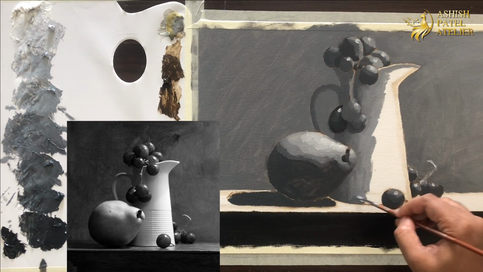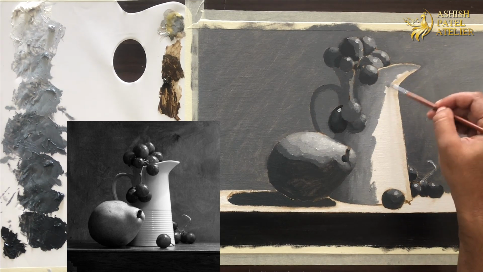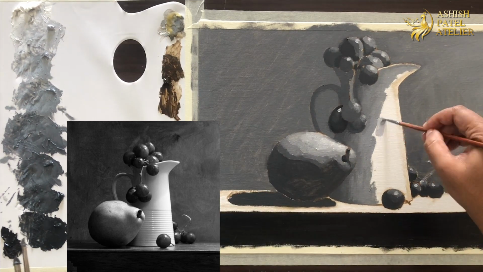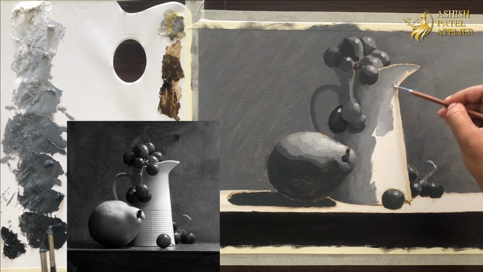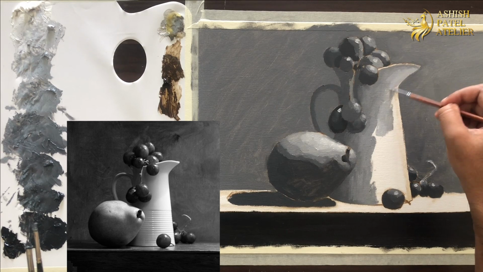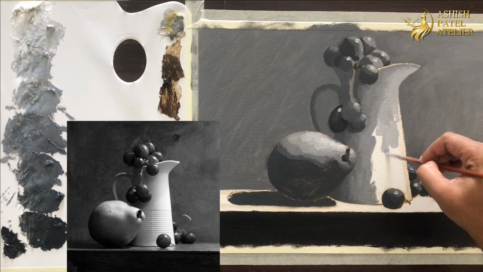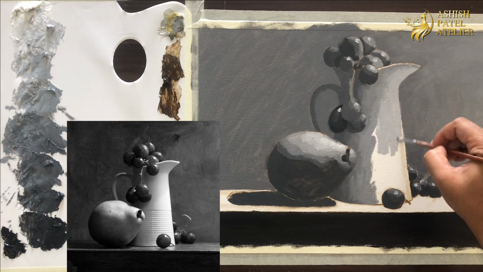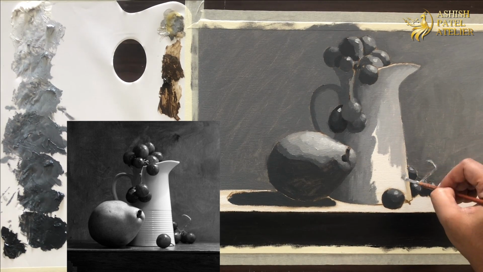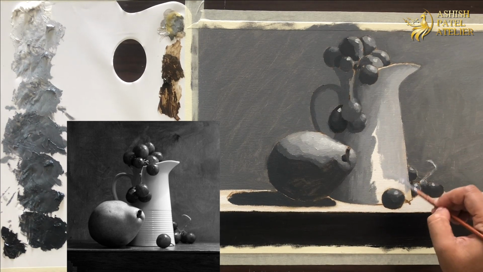I've taken value number 3 now. Now again I've taken value number 2 here. Just the general lighter values there.